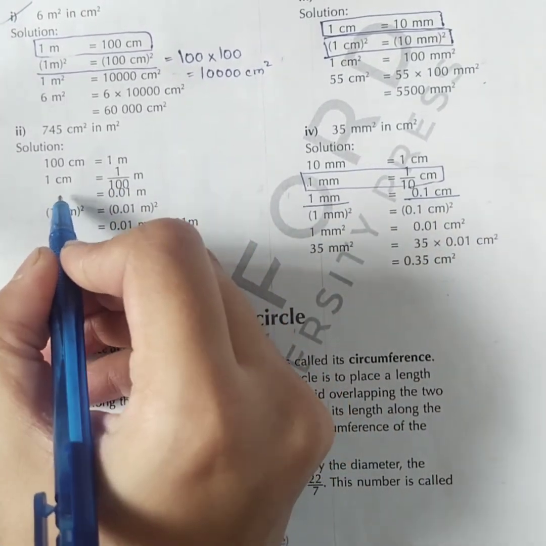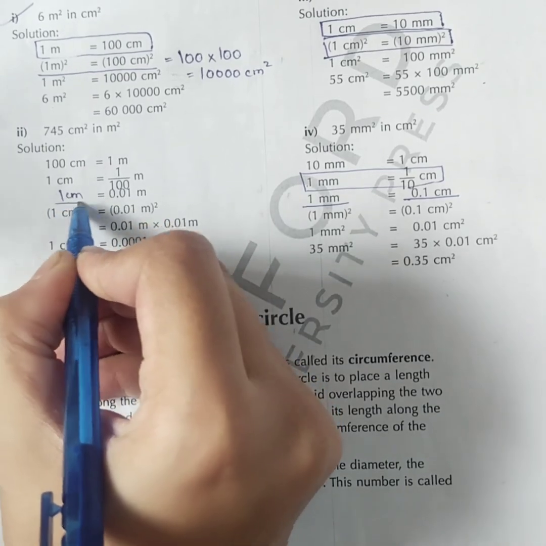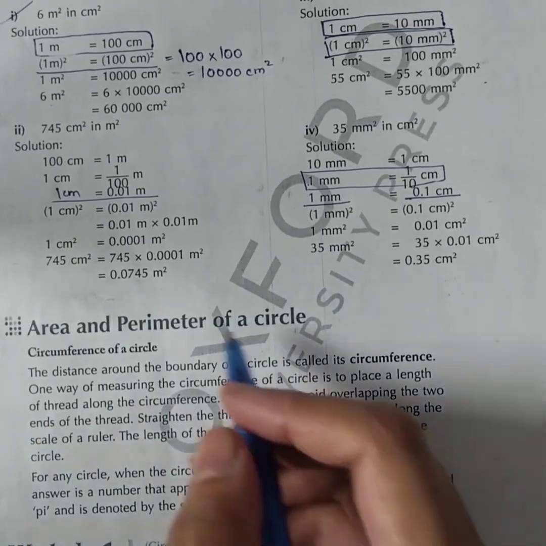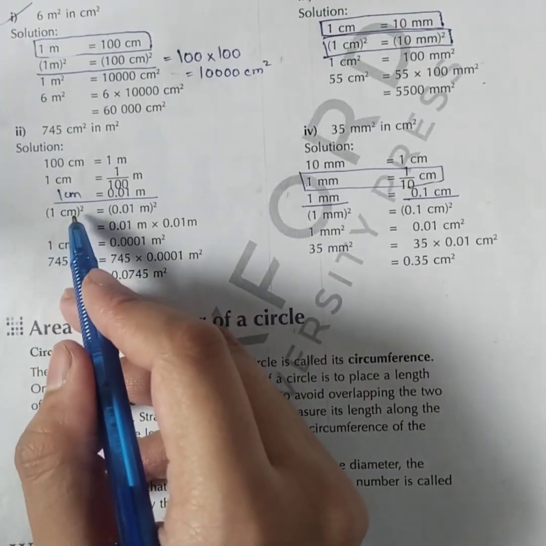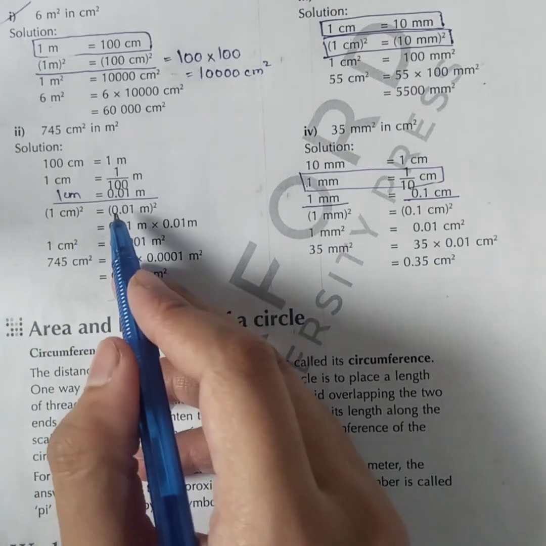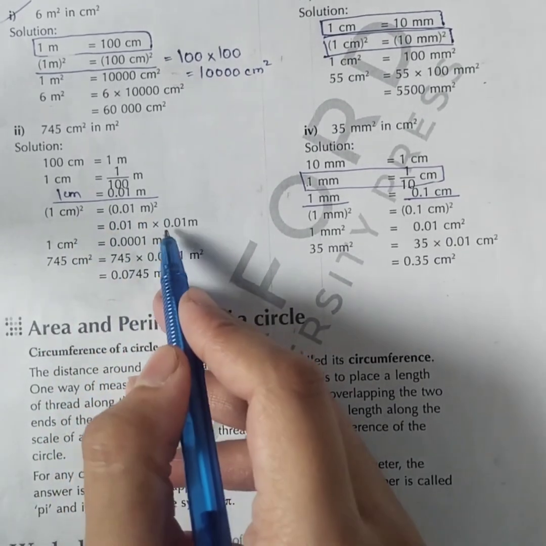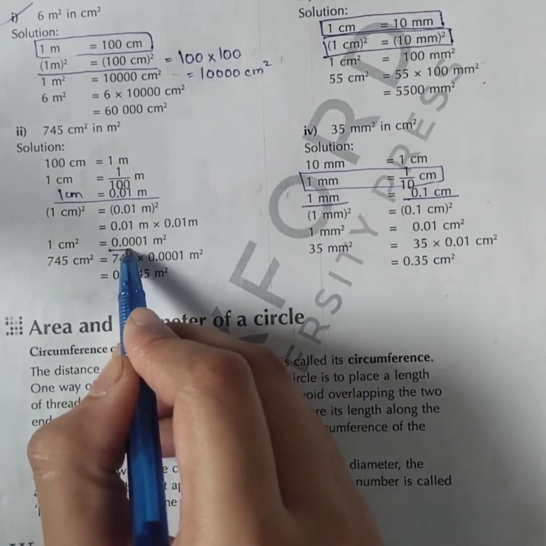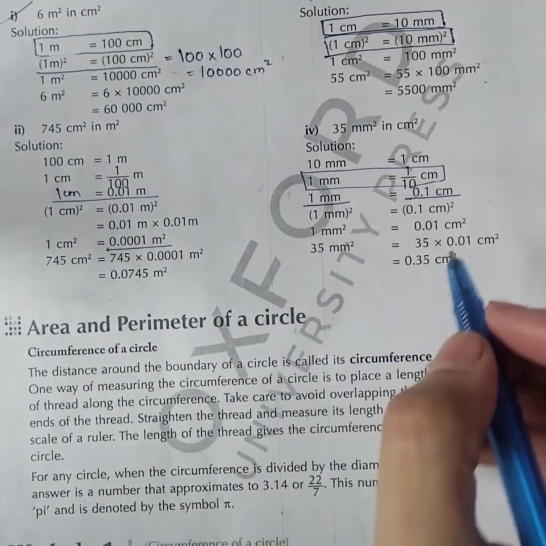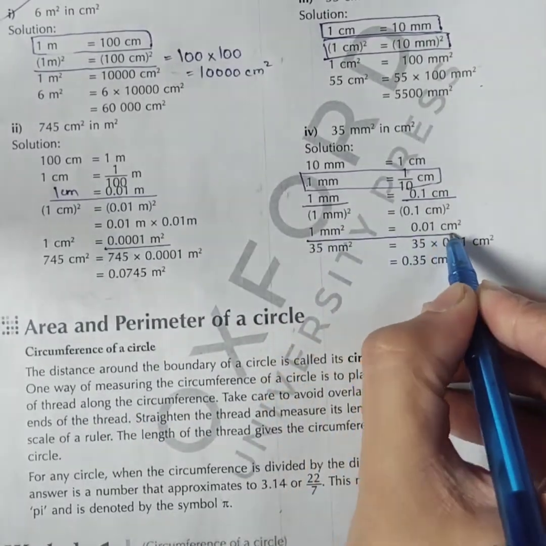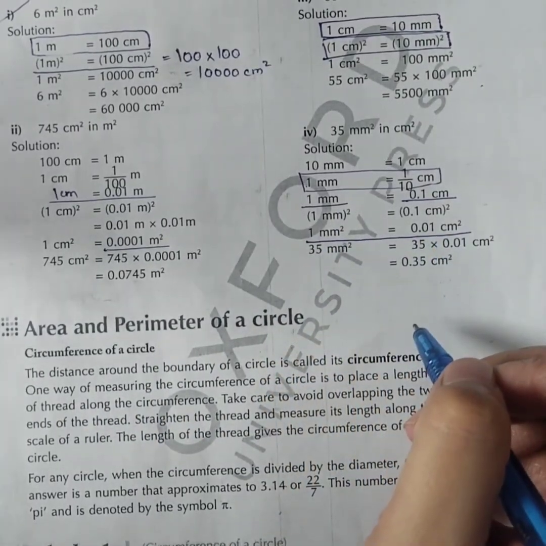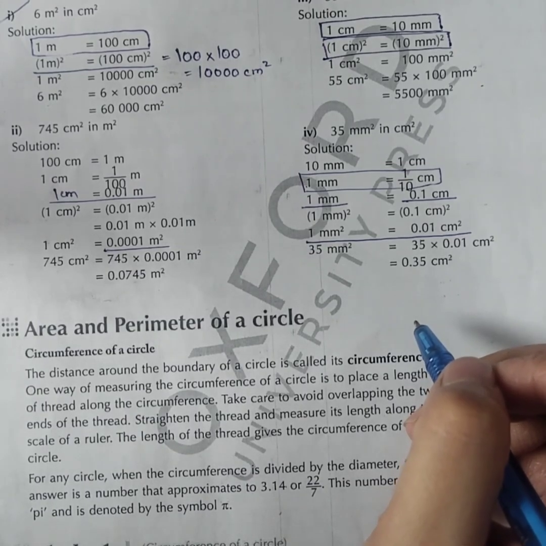Similarly, 1 centimeter is equal to 0.01 meter, and when it comes to 1 centimeter square, it becomes 0.01 meter into 0.01 meter, which is 0.0001 meter square. 1 millimeter square is equal to 0.01 centimeter square. Simple as that.